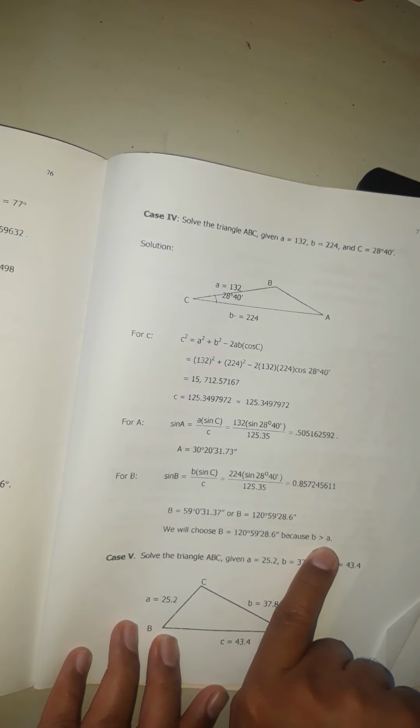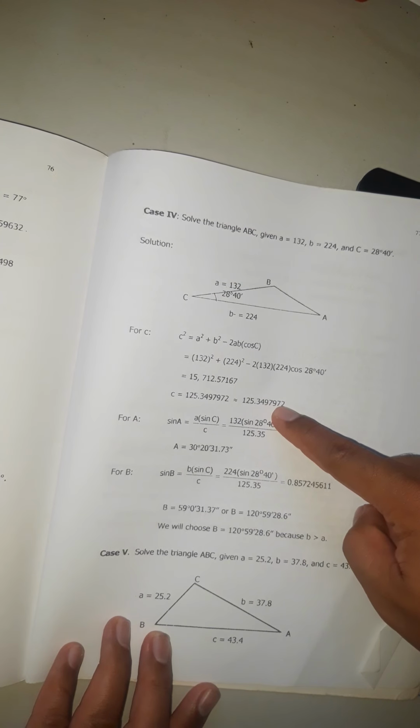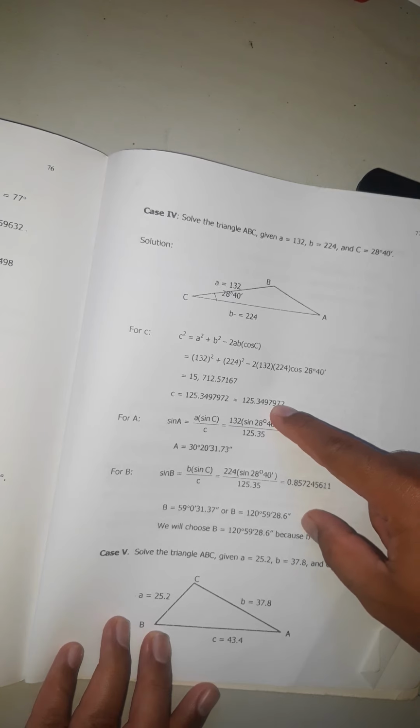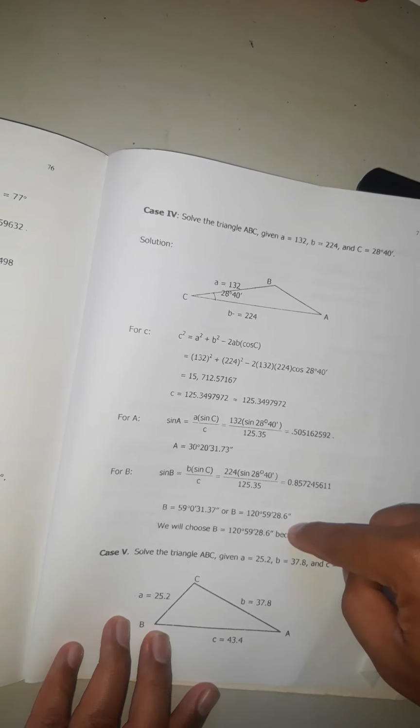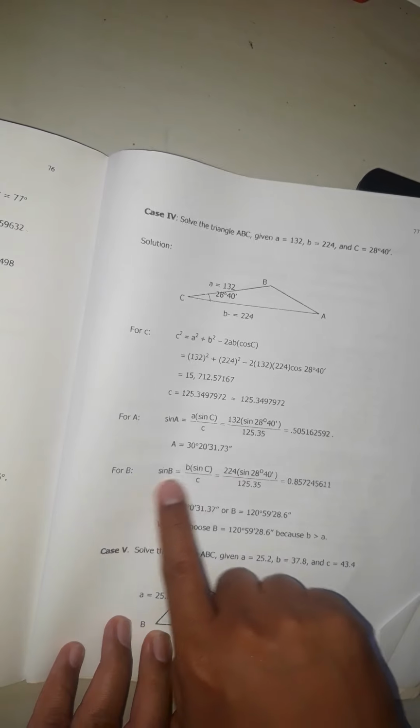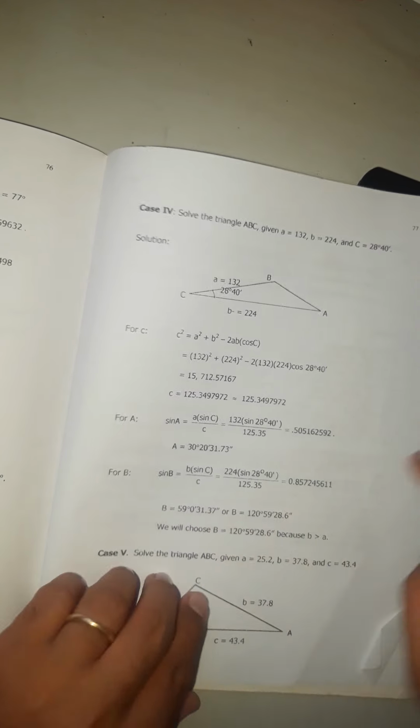Okay. Ito naman ang C. 125. 30. Pwede ra ka mo sum of all interior angles.